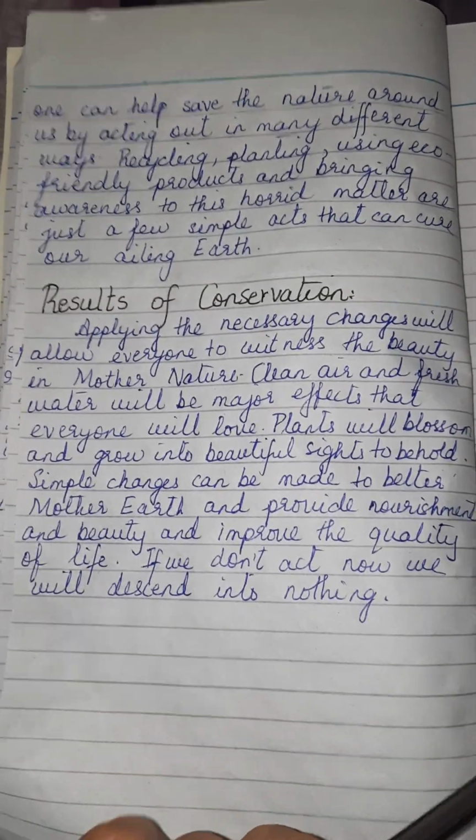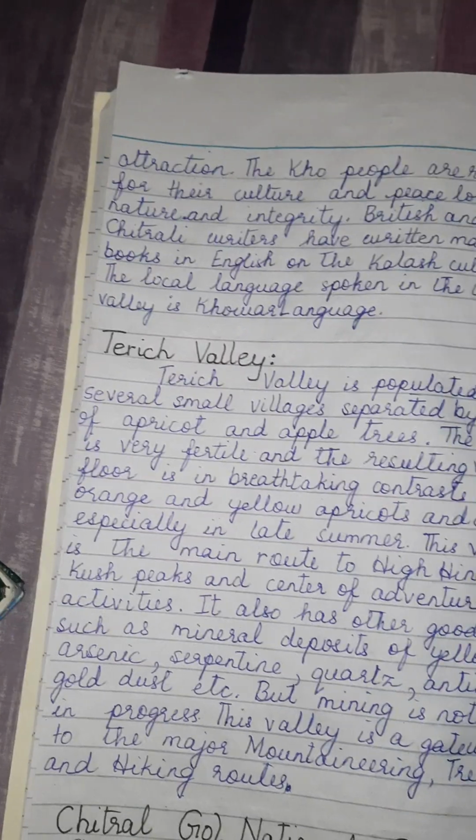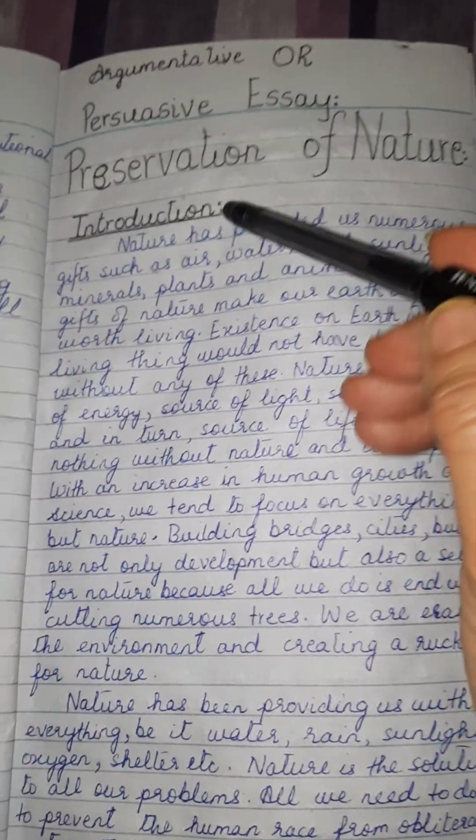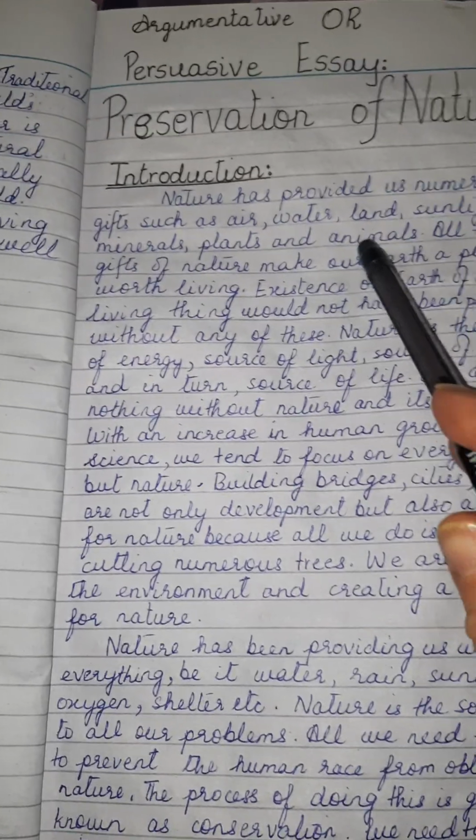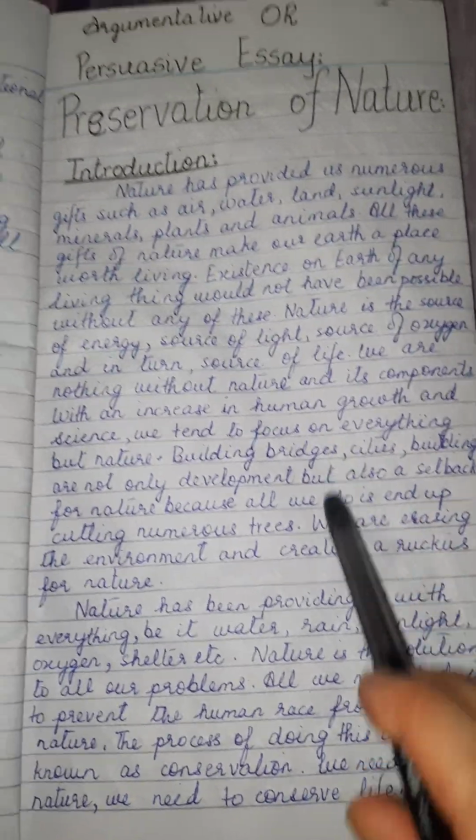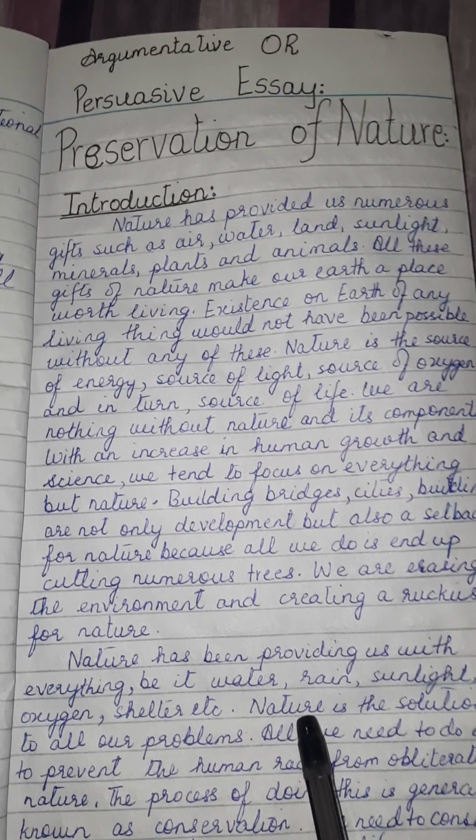Now go through the essay again and again. You can add your own views which you think are important for this topic. You have to persuade the reader that right now is the time to act to conserve or to preserve nature.